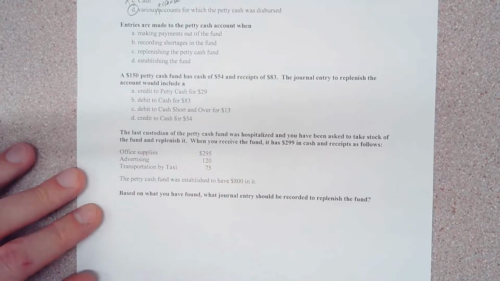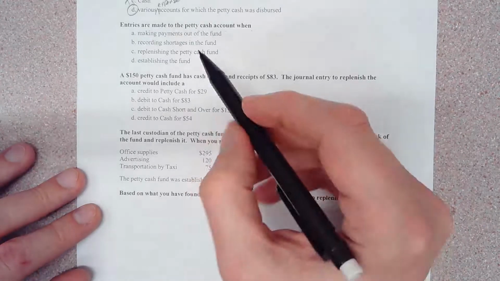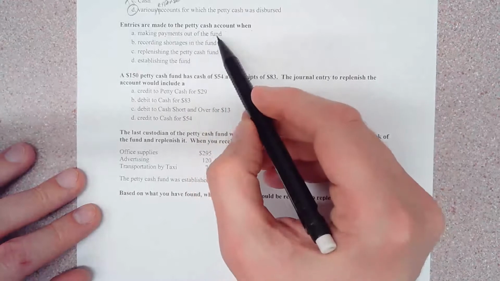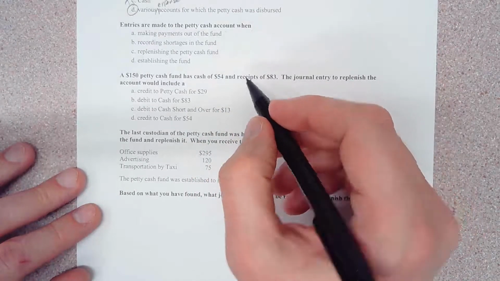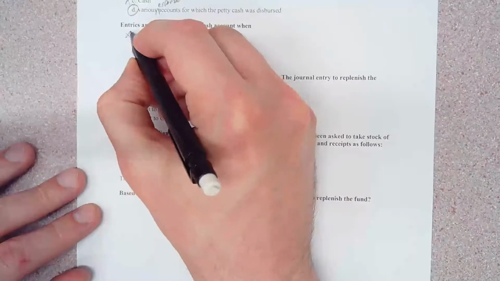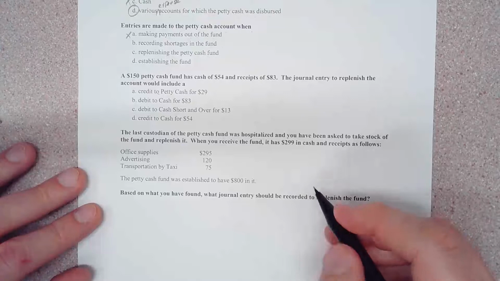Okay, so this is a little bit tricky here, and what I want you to understand is that choice A, when we're making payments out of the fund, we don't have any actual entries that are being made there. We're just using the petty cash fund to pay for something.